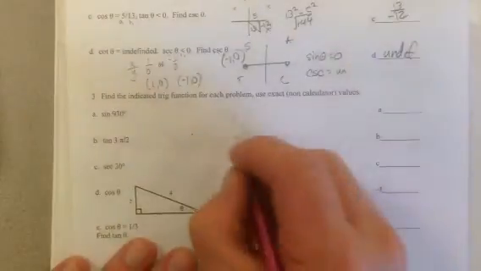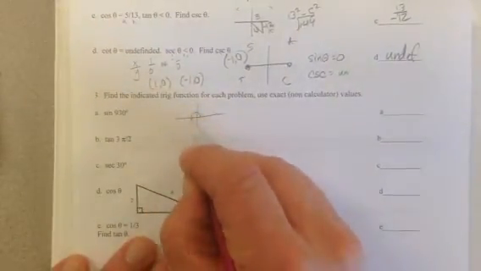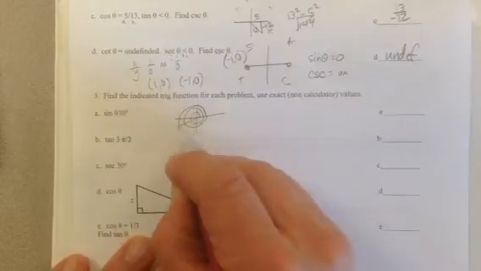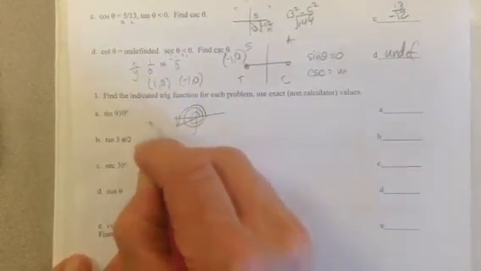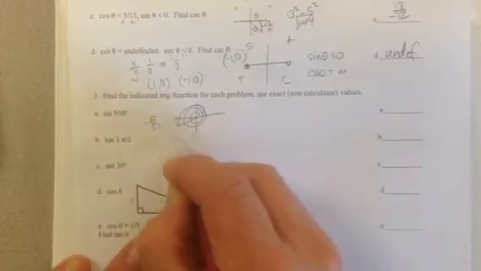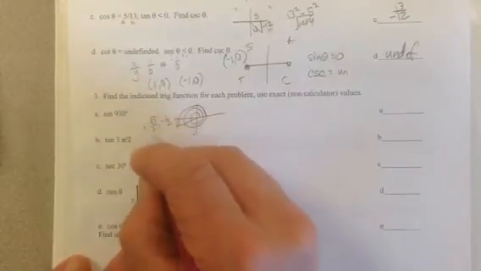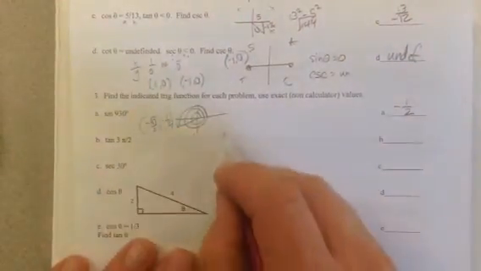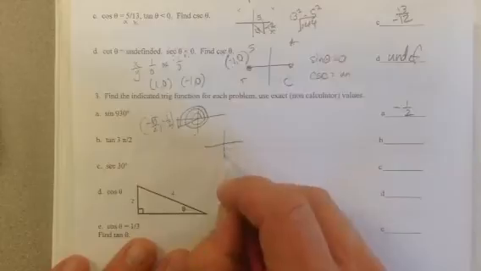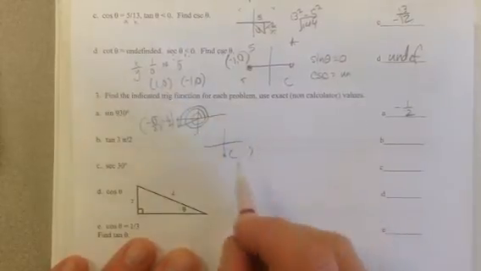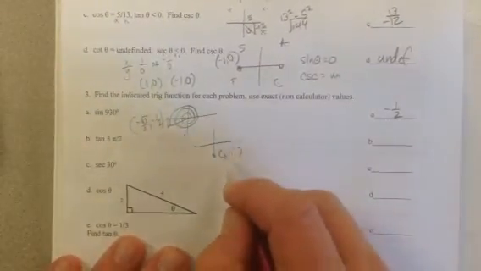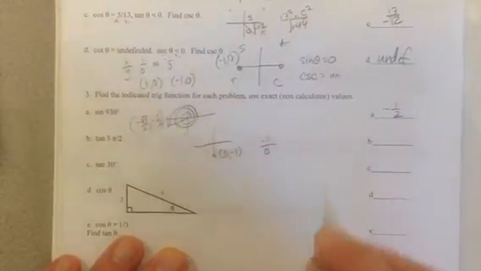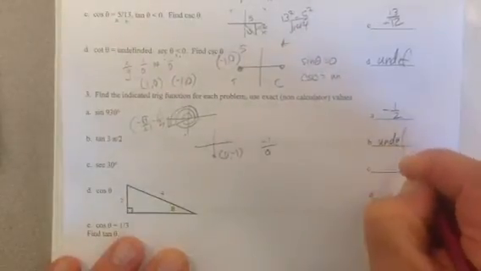Okay, sine of 930, let's put it in the right spot. 360, 720, 900, and 30. That ordered pair at that spot is left root 3 over 2, and we're going down 1/2. Sine is the y, negative 1/2. Tangent of 3 pi over 2. 3 pi over 2 is down here. That ordered pair at 3 pi over 2 is 0, negative 1. Tangent is y over x, which is undefined.